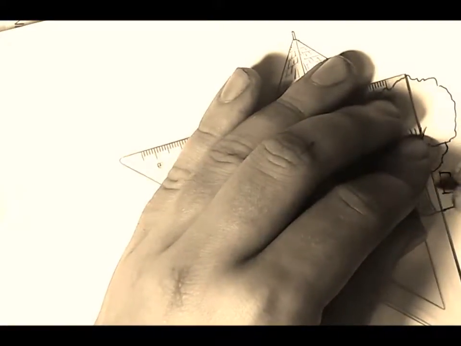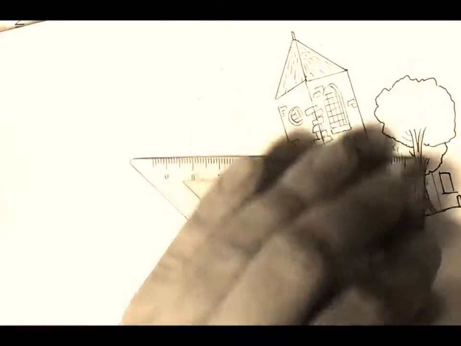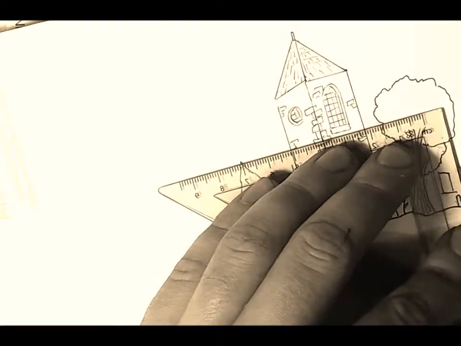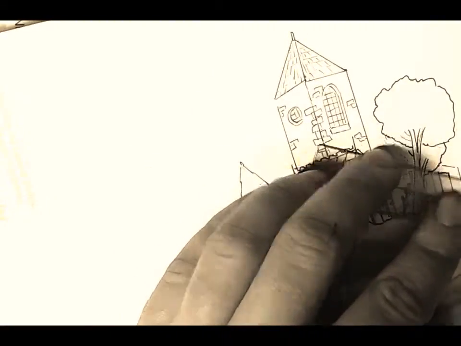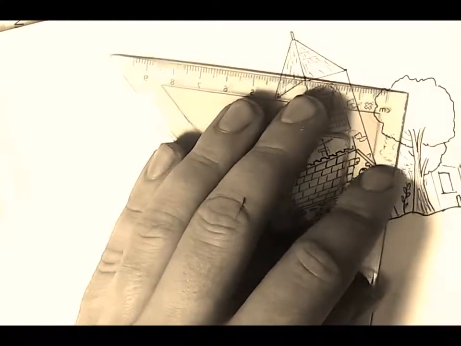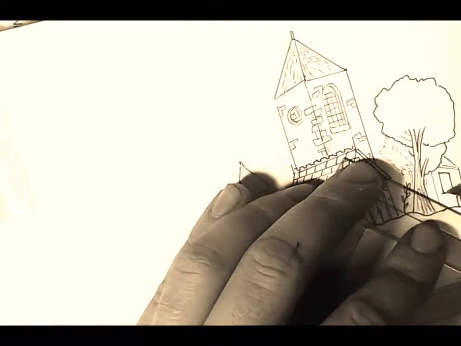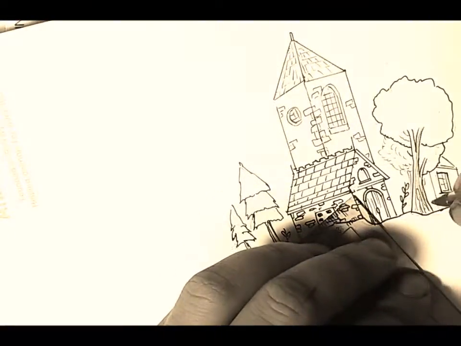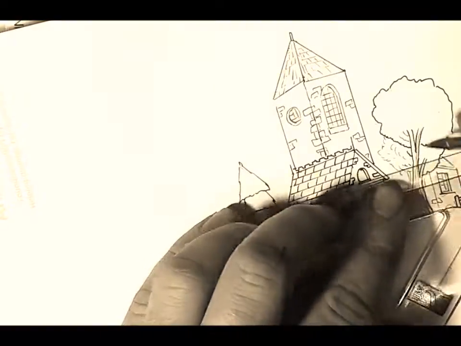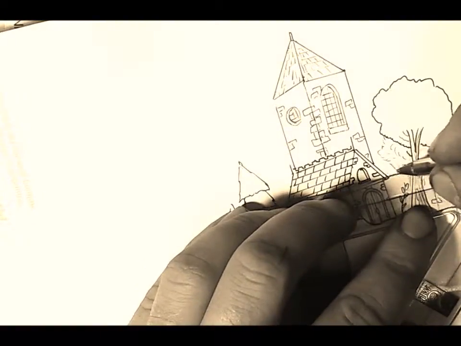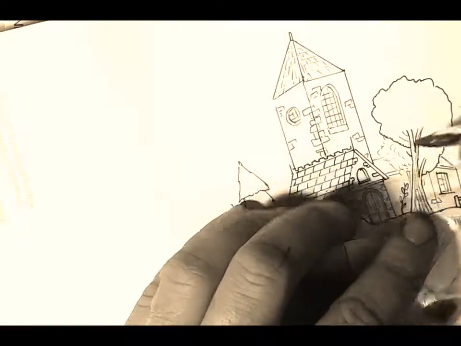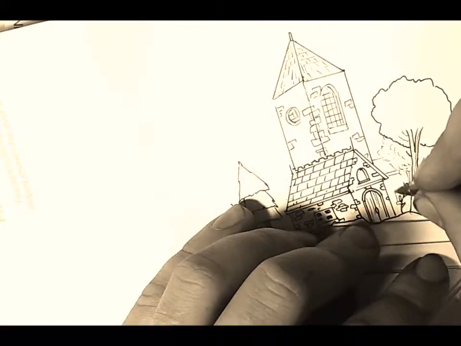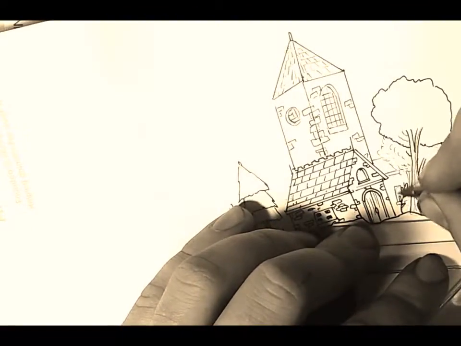I'm not sure what this is on the picture. It's like a fence here, and a square here, but I'm just going to make it into a little hut, a little building. A window behind here.